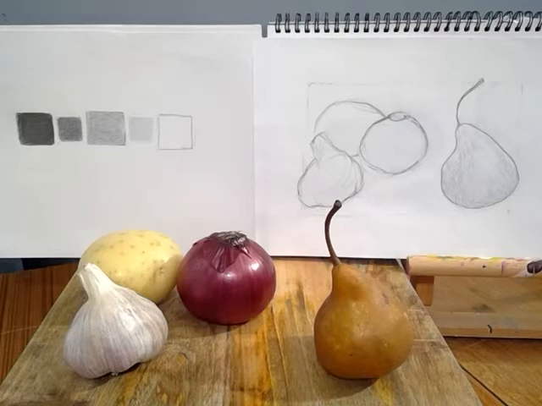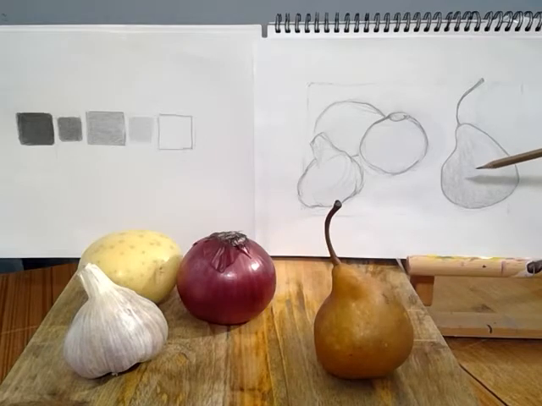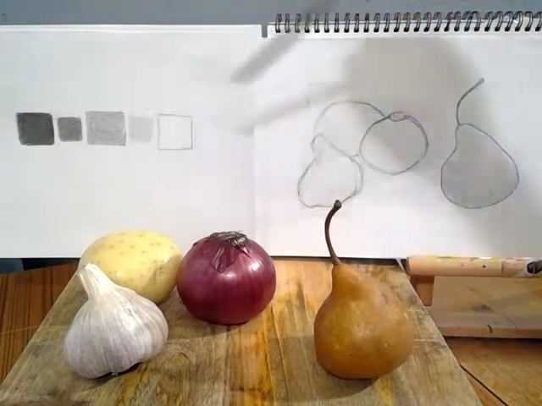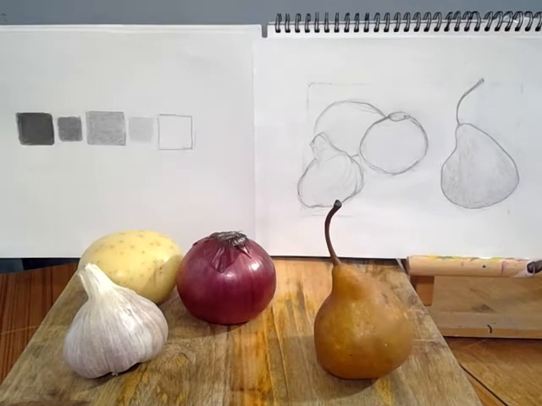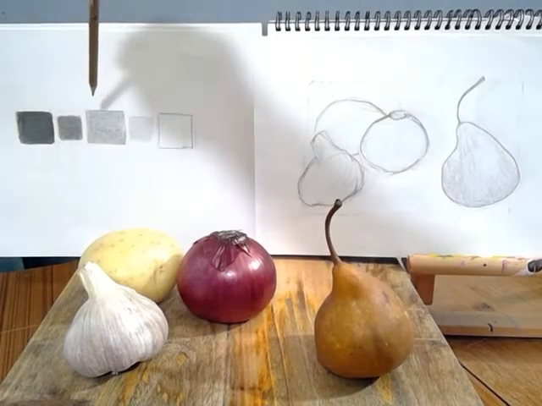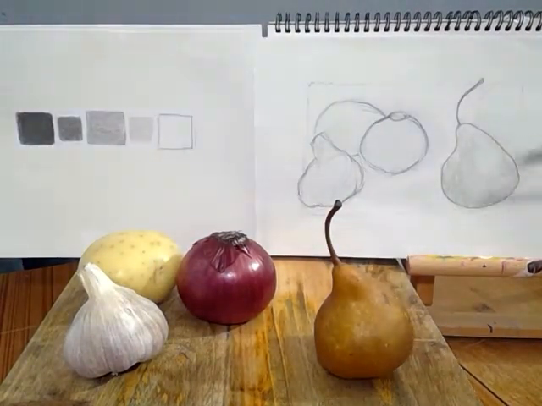Okay, wonderful. Now, assuming you've done that, the next thing that you're going to need to do is just start with one object. So I'm going to start off with a pear here, and I've looked at the tonal map and I've decided that it's basically a middle tone, which is that one there, right in the middle. That's the main tone that appears on the pear.